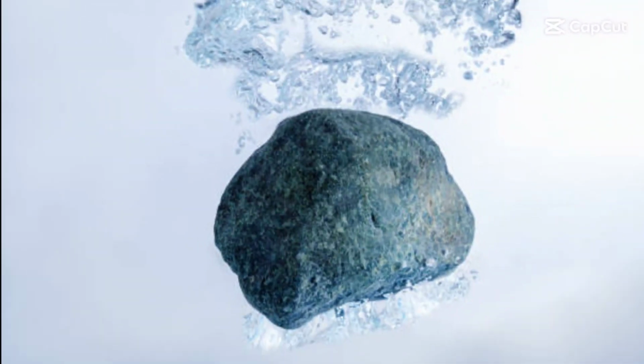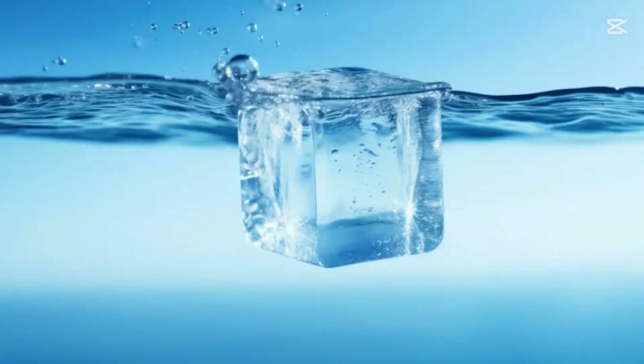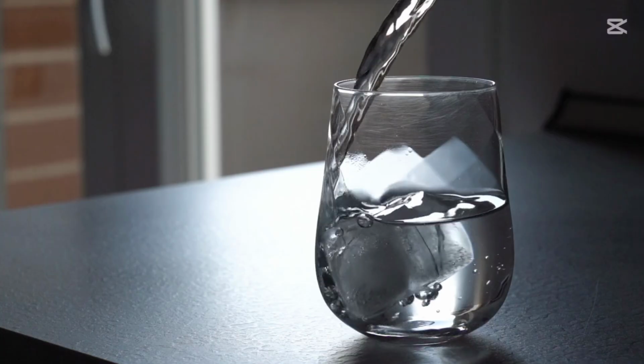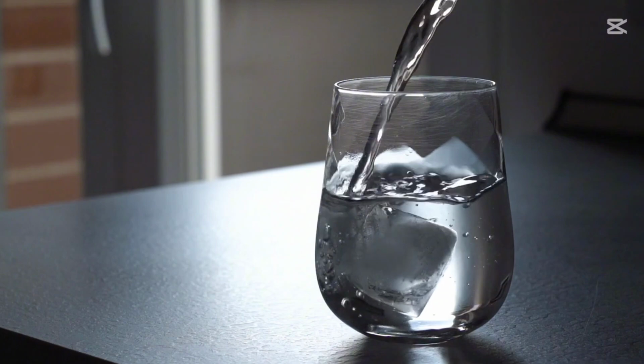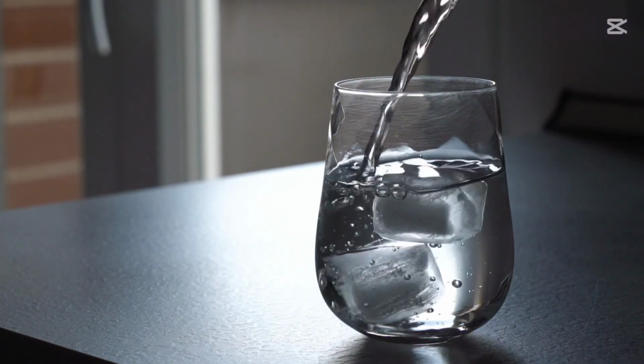Have you ever noticed that when you drop a rock in water, it sinks, but ice cubes float? It may seem normal, but in reality, it's quite unusual. Most substances become denser when they turn from liquid to solid. So why does ice behave differently? The answer lies in the unique structure of water molecules.